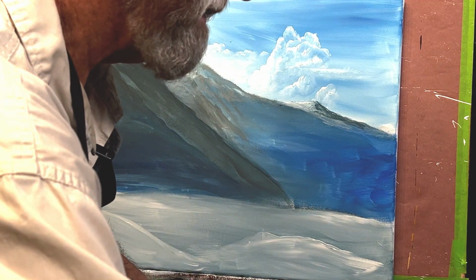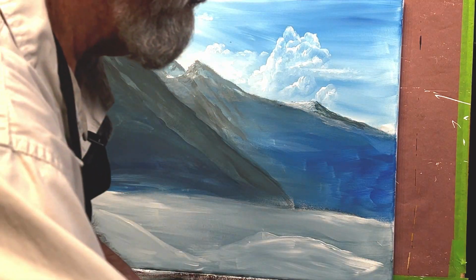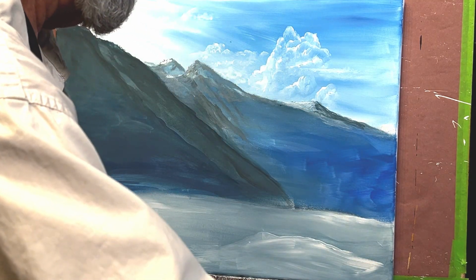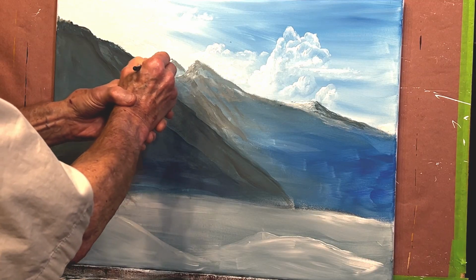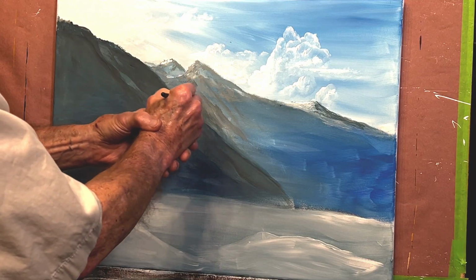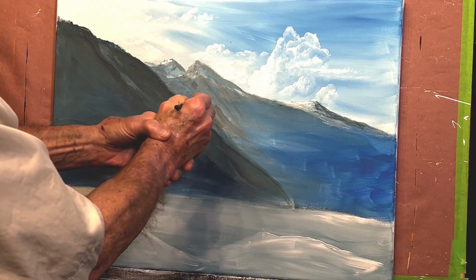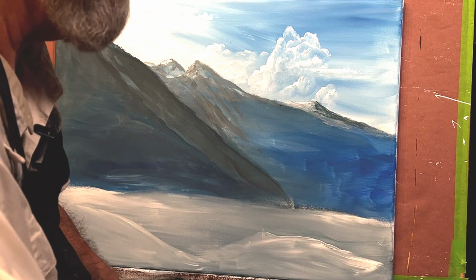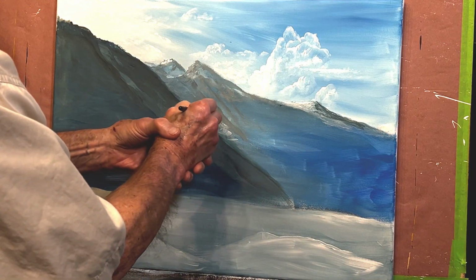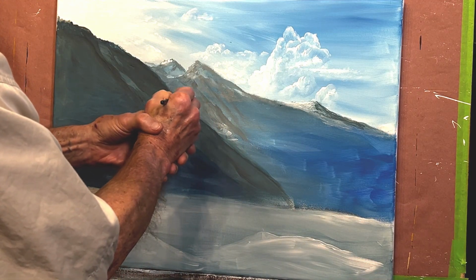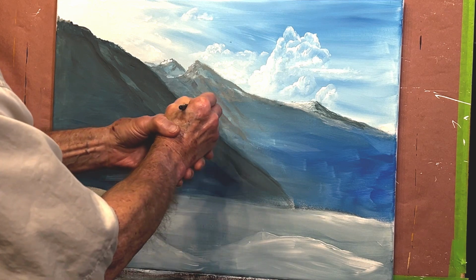Put just a little bit of blue in that. We're going to take that right on down into this area down in here.